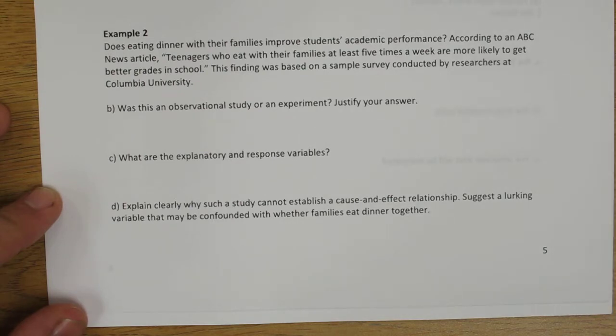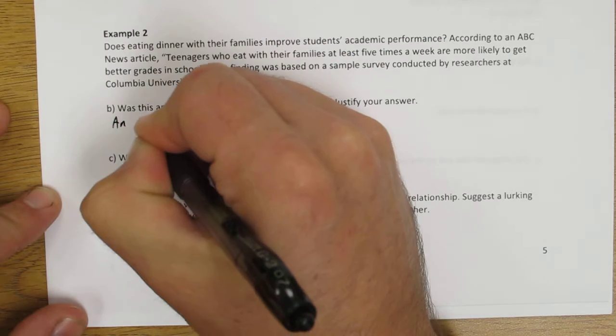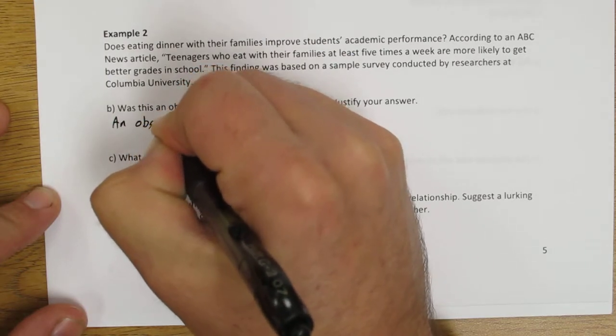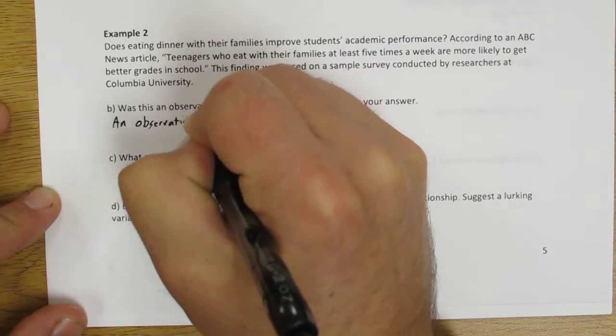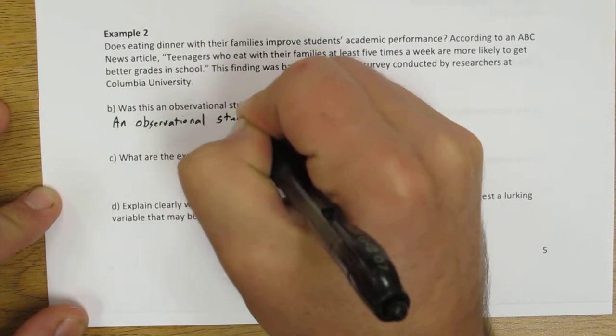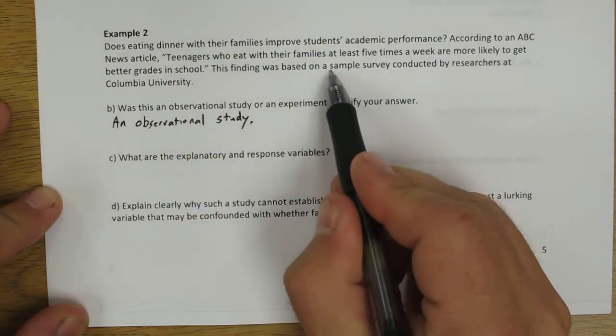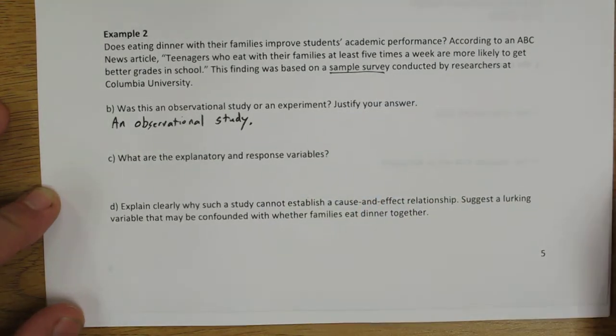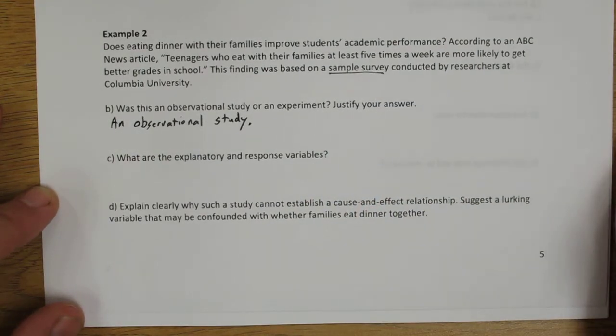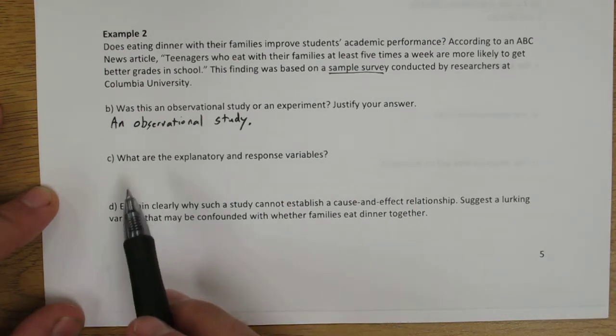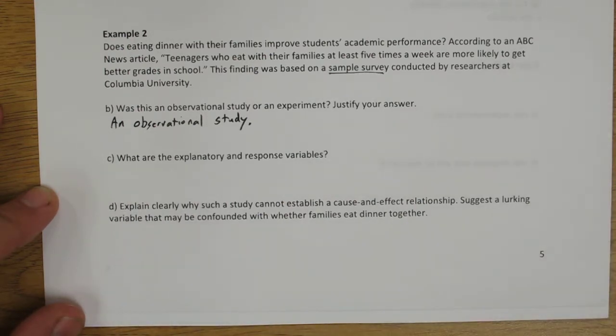This was an observational study. We know this for 2 reasons. For one, it says the findings were based on a sample survey. And I started this video saying sample surveys were observational studies, or a type of observational study. But the other thing we notice is no treatment was imposed on the students.